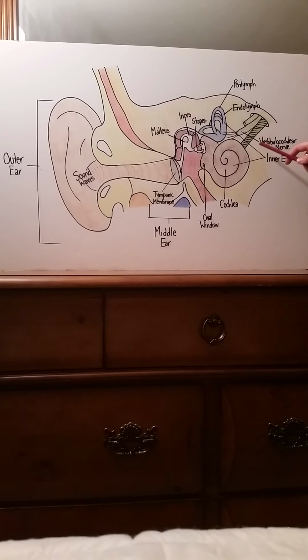Finally, the vestibulocochlear nerve is either one of the 8 pairs of cranial nerves that supply the cochlea and the semicircular canals of the internal ear, which contribute to the sense of hearing.